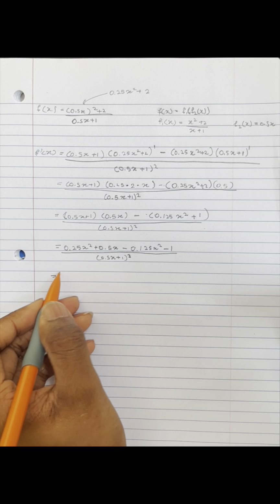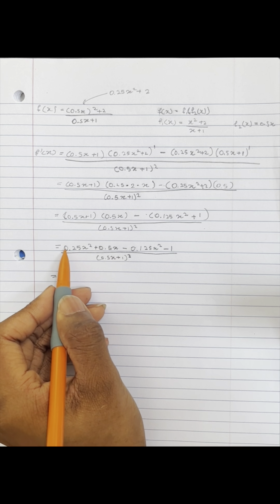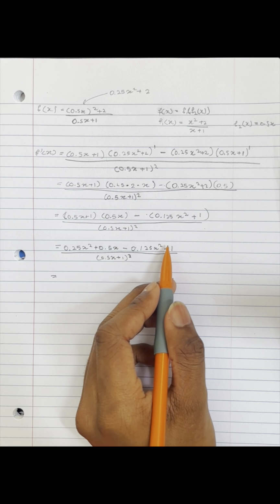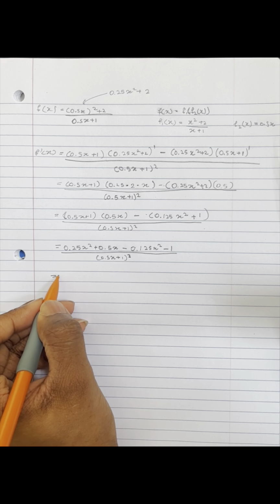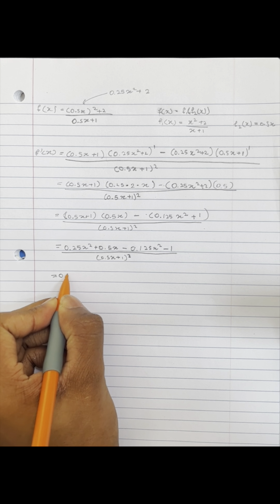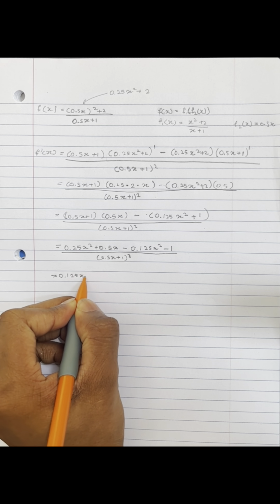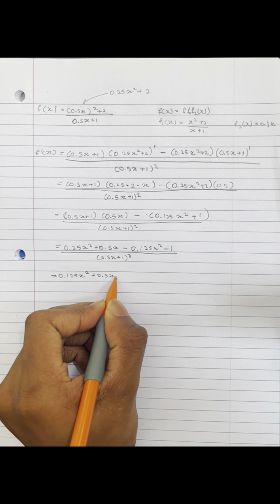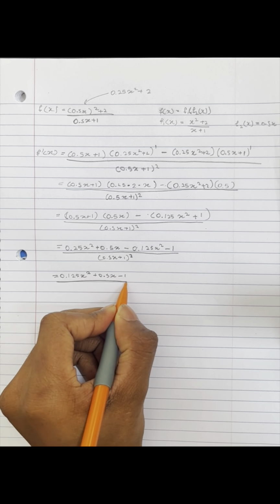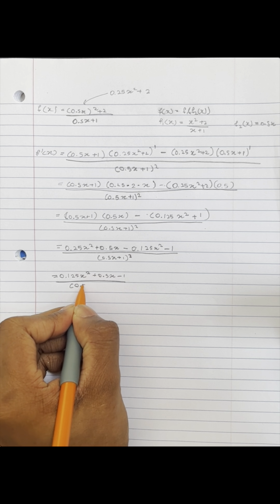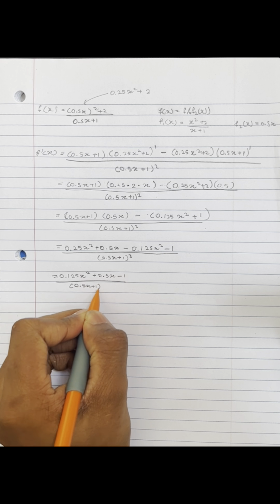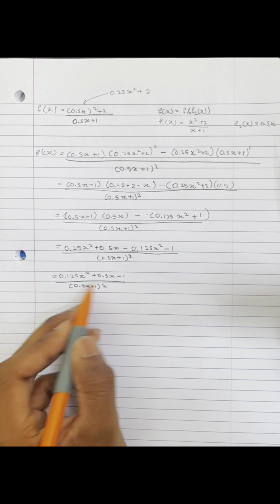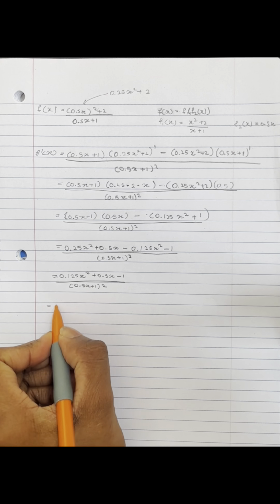So now we have 0.25x squared minus 0.125x squared. So that simplifies to 0.125x squared. And then now, let's turn these decimals into fractions.